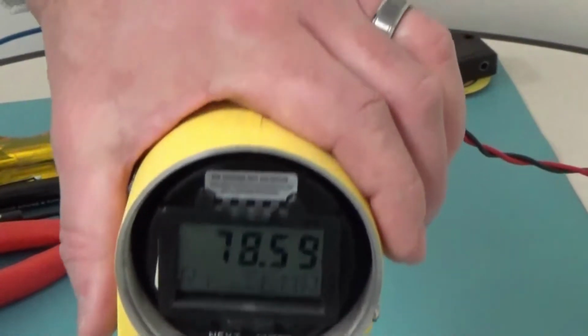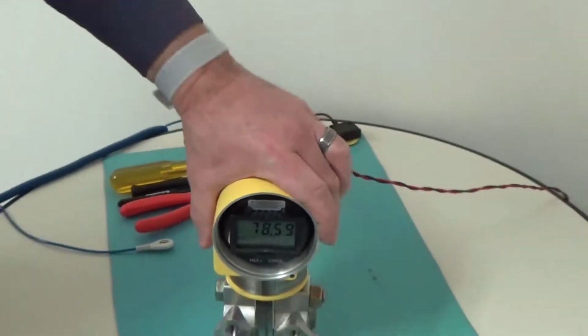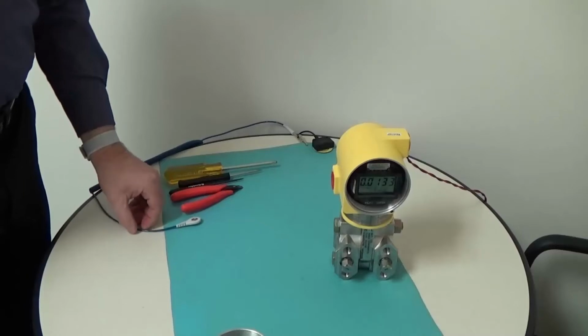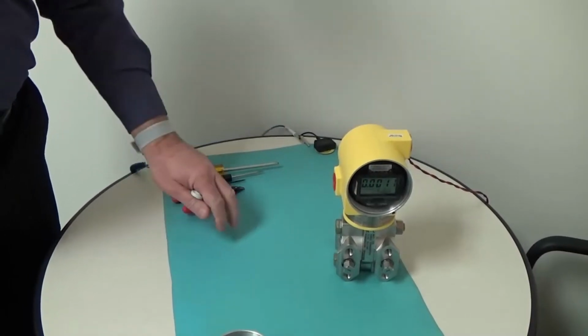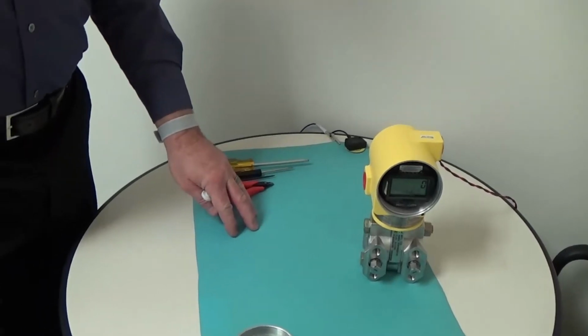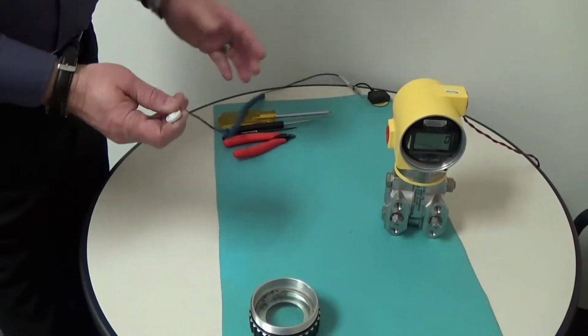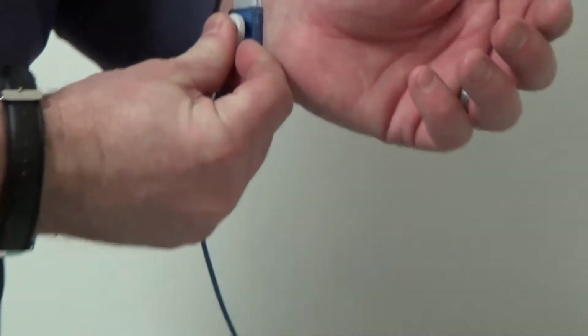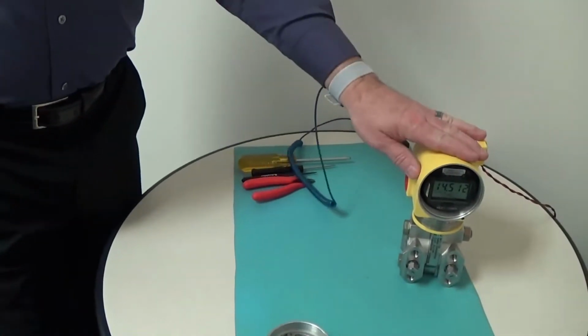So one of the things we need to do in preparation is to make sure we have the appropriate tools available and anti-static procedures. So this is an anti-static mat which has been grounded, and connected to that is a wrist strap which makes sure that I don't have any static buildup when I'm working on the boards or the transmitter.